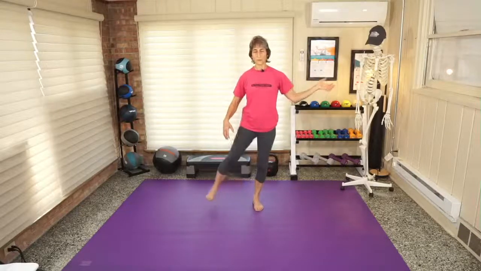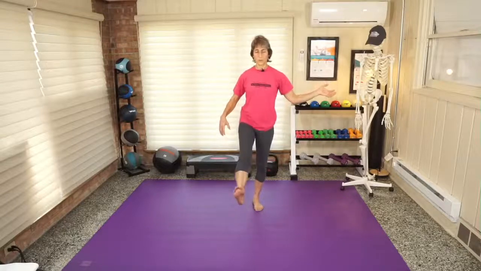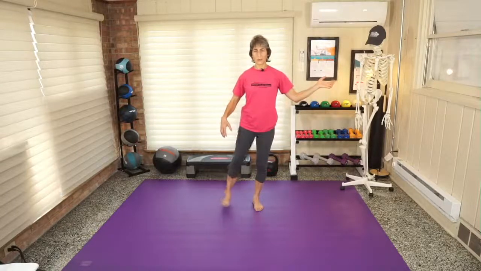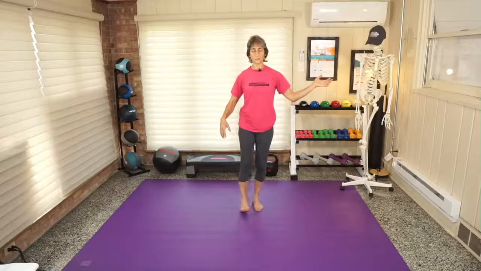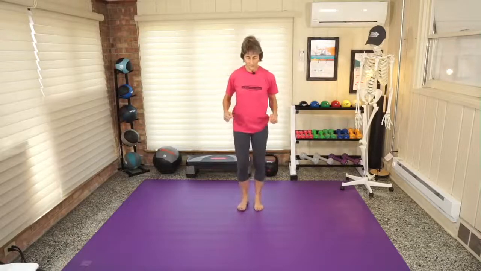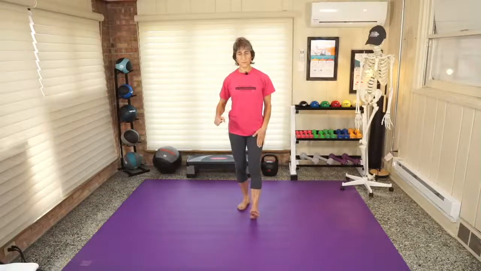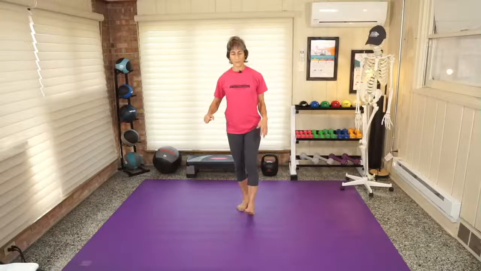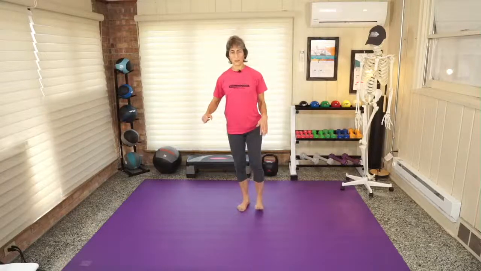Front and side, let's do 3 more. Front, side, front, side, 1 more, and side. Shake out the hips a little. Other side. Flexed foot, up in the front, and out to the side.